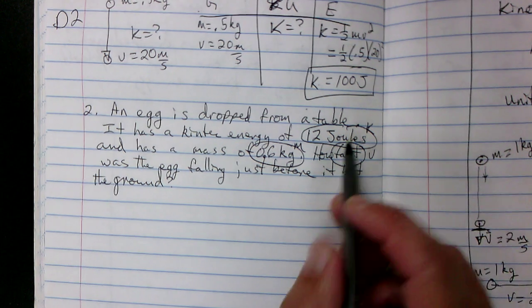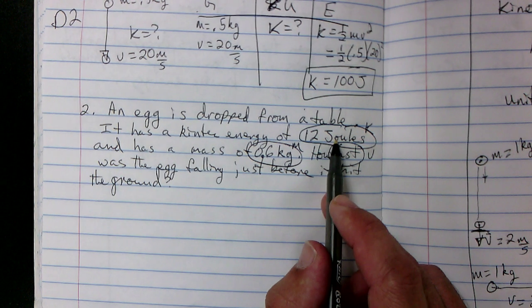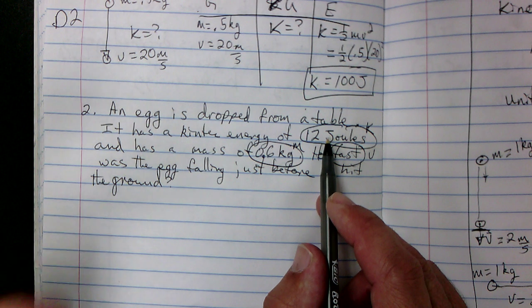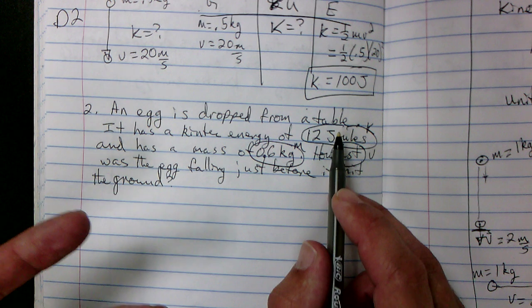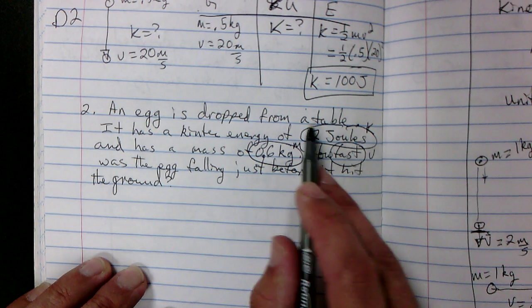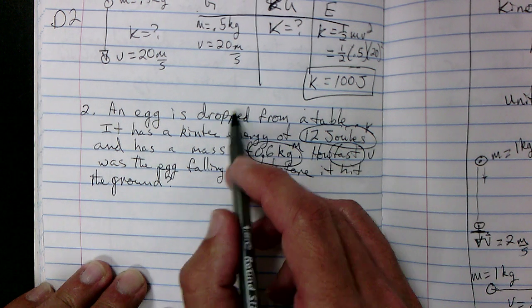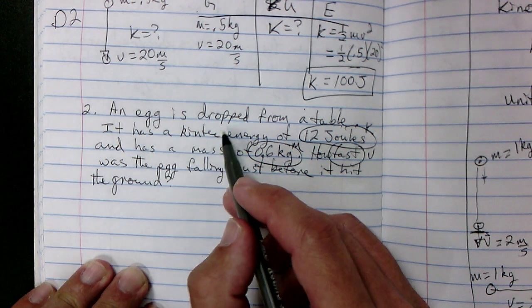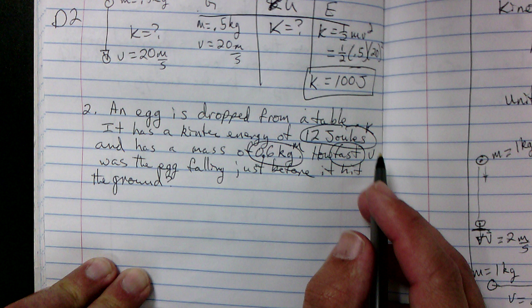Just a quick side note while we're here, 12 joules. Joules is the same for potential energy. It's the same for work. It's the same for kinetic energy. Be very careful when you're labeling K because you might see joules and you have to decide is this potential energy or kinetic energy when you're on your test, okay? So be careful of that.